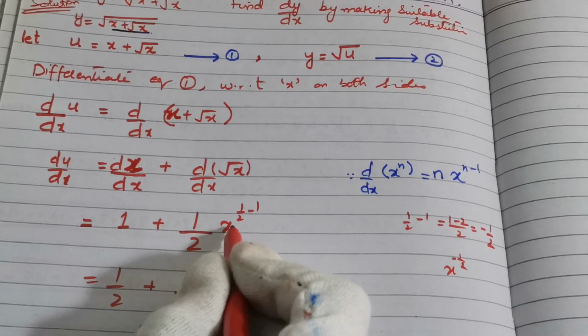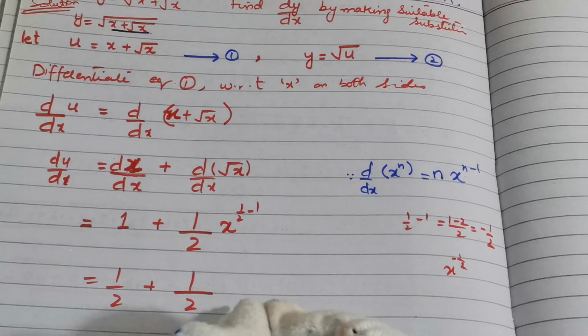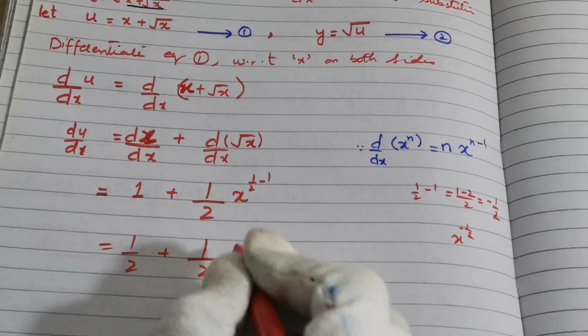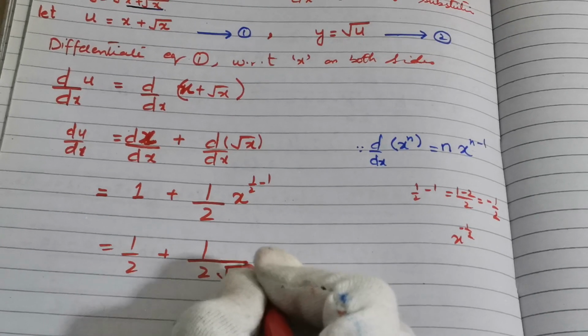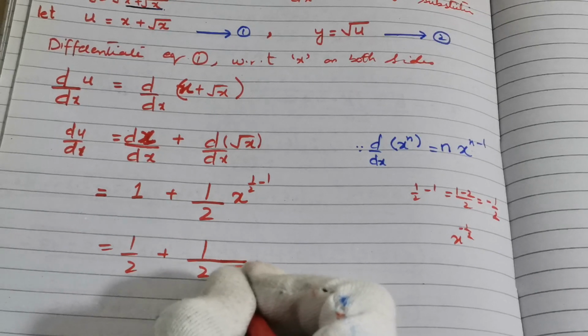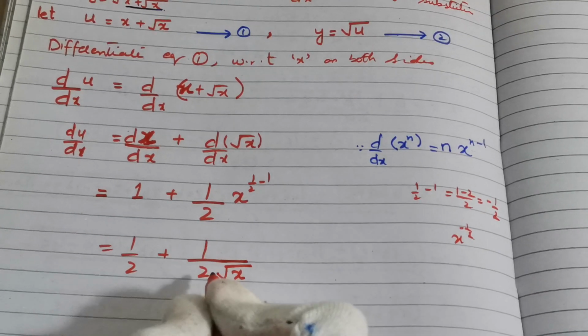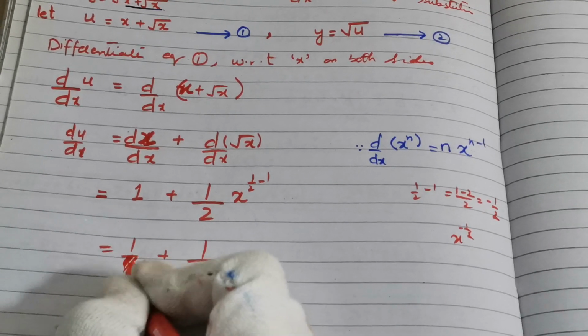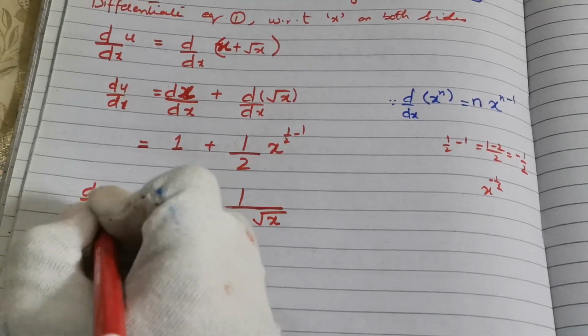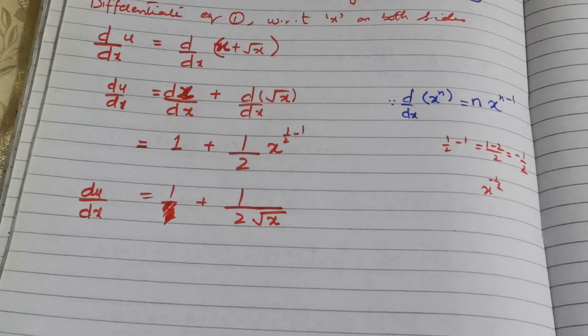When we take it in the denominator, minus 1 by 2 will become plus 1 by 2, and plus 1 by 2 will come under root. So du by dx is equal to 1 plus 1 by 2 under root x.